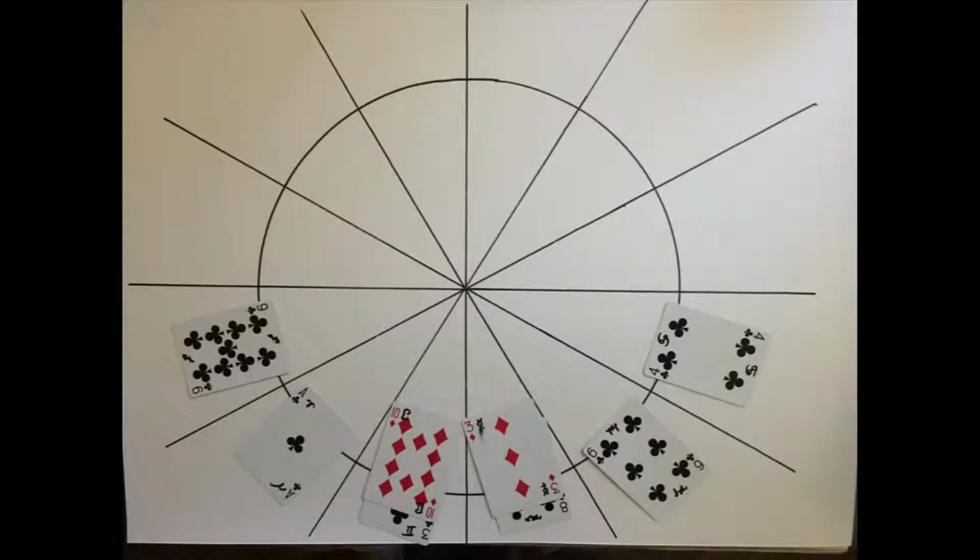Next, we have Cancer in the sixth house. That establishes a sign connection between the sixth house and the fourth house, because Cancer naturally rules the fourth house.